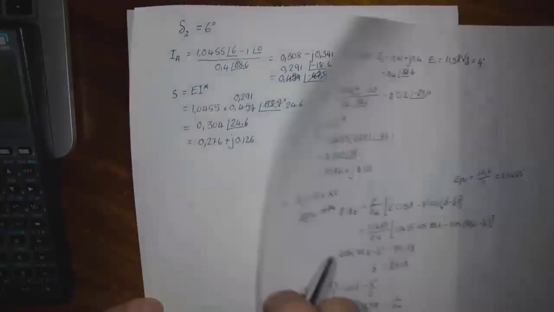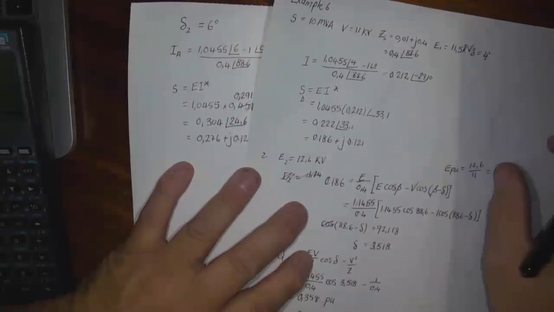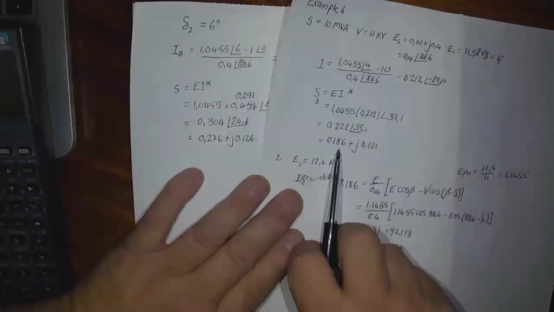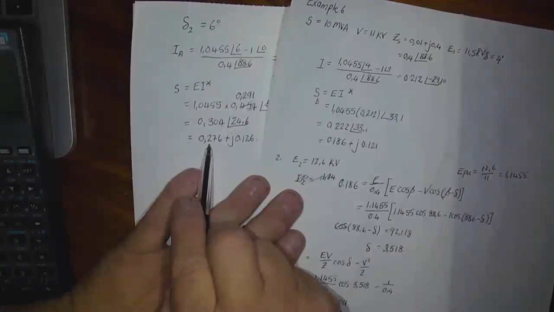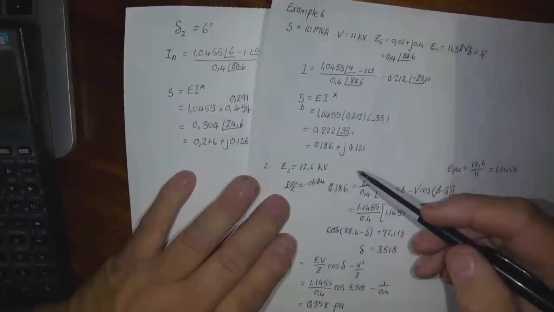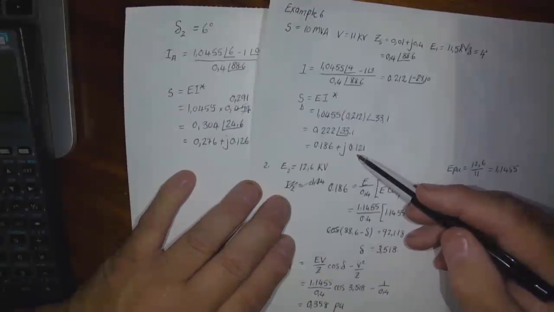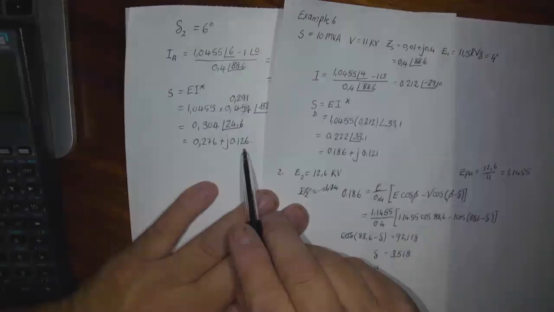Now, if you look at the previous one, we got 0.186, and now it changed to 0.276. And Q didn't change much. It went from 0.121 to 0.126.